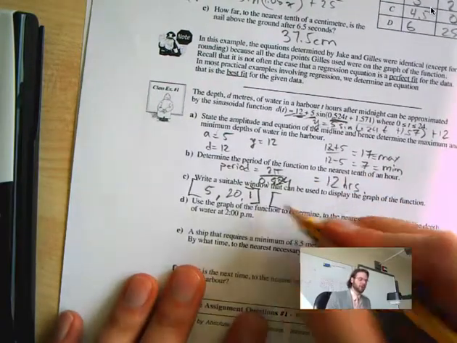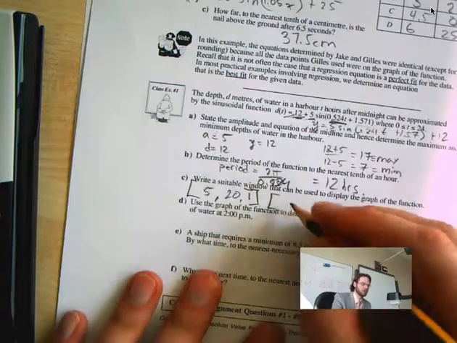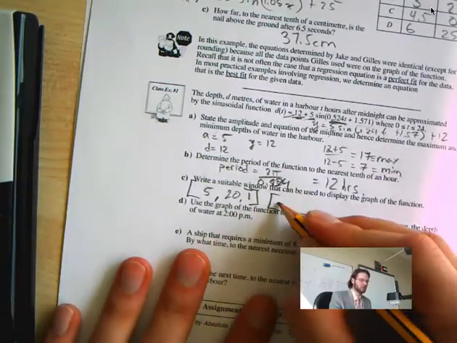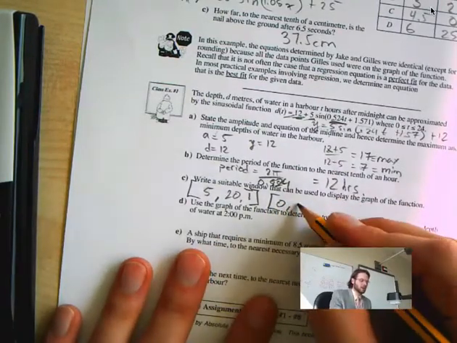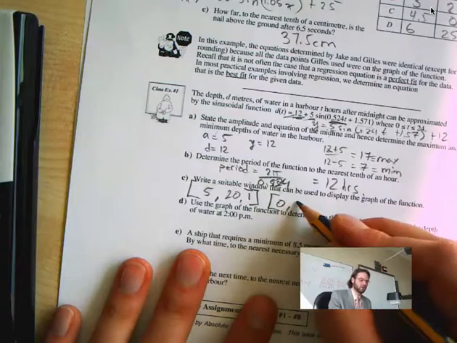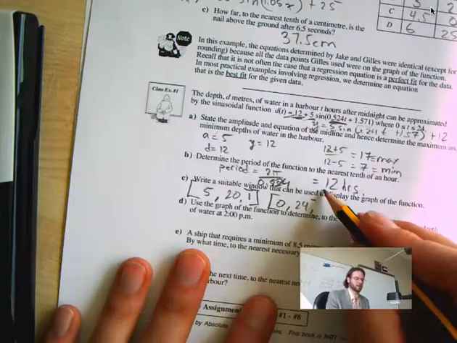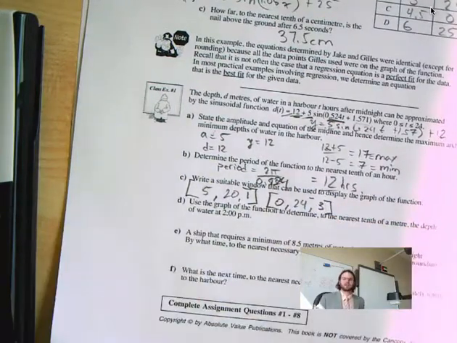And on my y value, well, my period is 12 hours. So I'm going to look at two different periods. I'm going to go from 0, because we're going to start at 0 time, and I want my max to be 24, so I can say 2 periods, and I'm going to divide this by 4, so count by 3s.